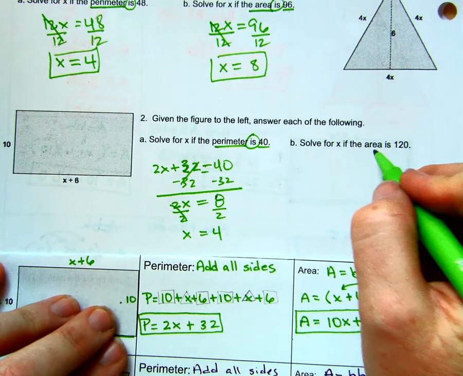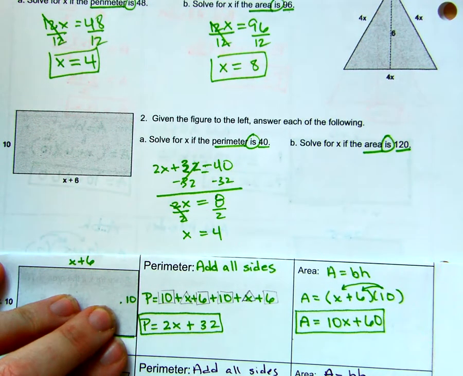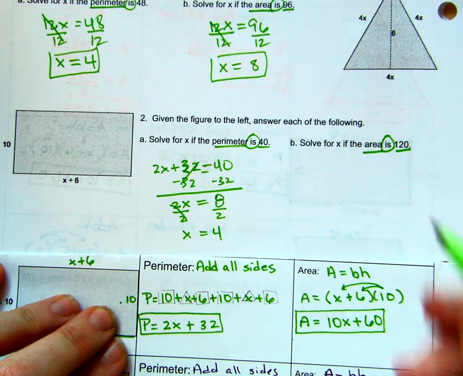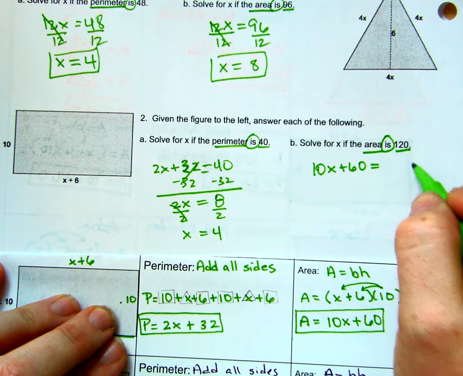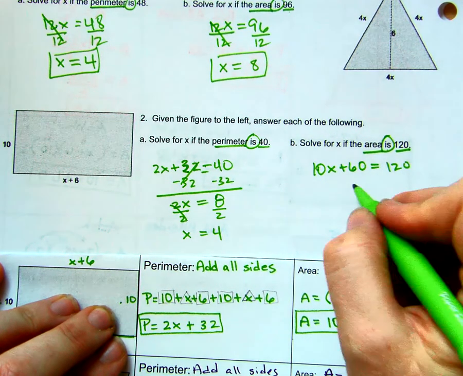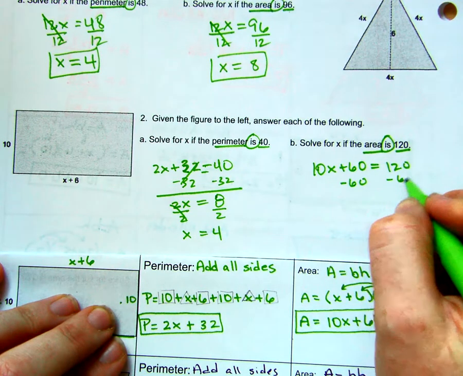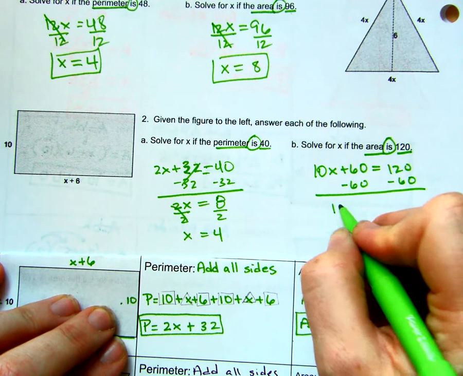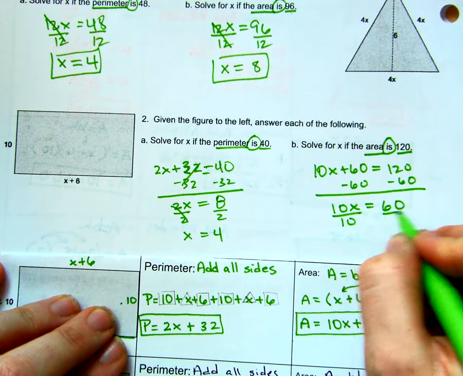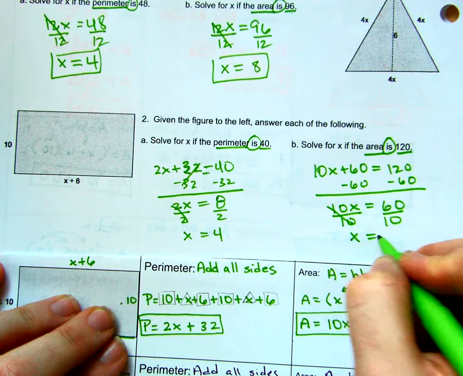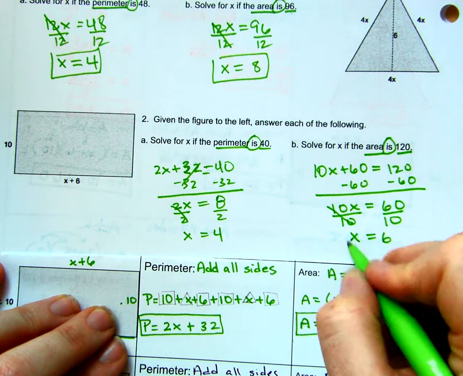Next one says if the area is 120. So we found the area formula to be 10x plus 60 is equal to 120. Then we can subtract 60 from each side and get 10x is equal to 60. And then divide by 10 and get x is equal to 6.